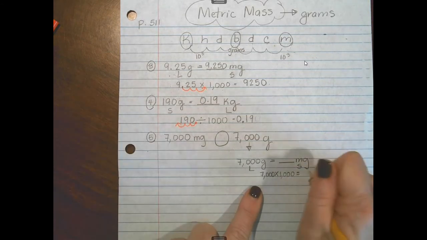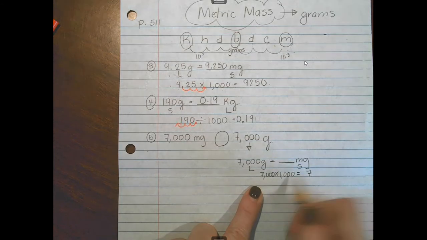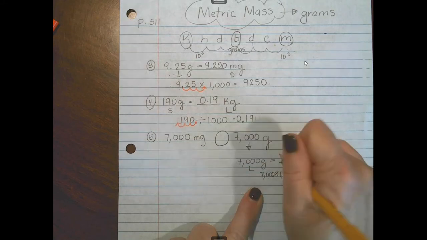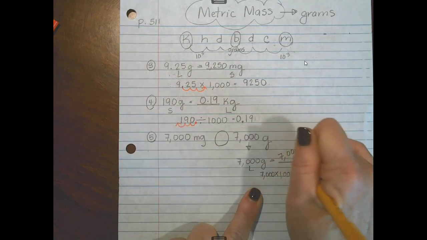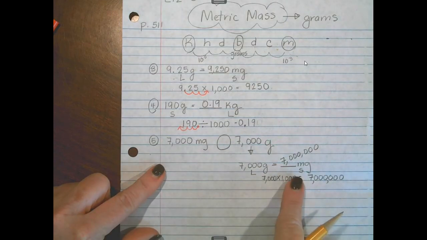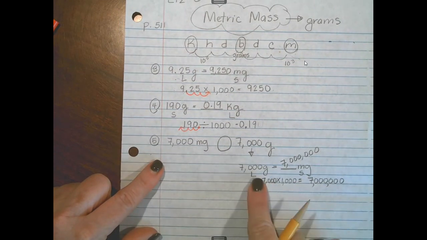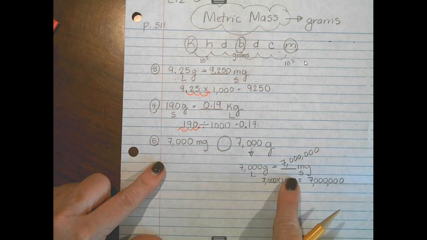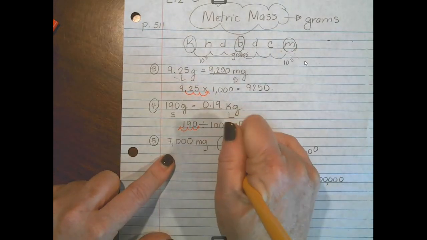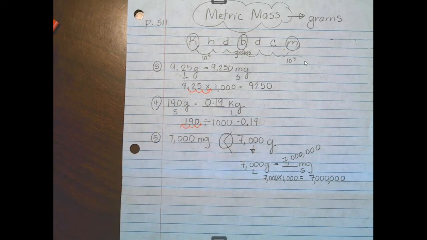So 7 times 1 is 7, and I have 6 zeros to annex. Wow. So boys and girls, I get 7 million. So 7,000 grams is 7 million milligrams. So that is a lot larger than 7,000 milligrams, right?